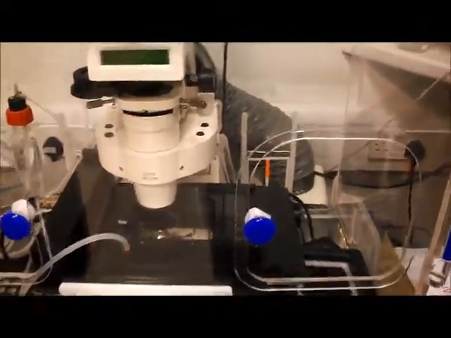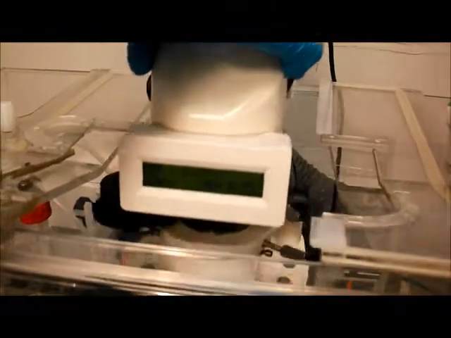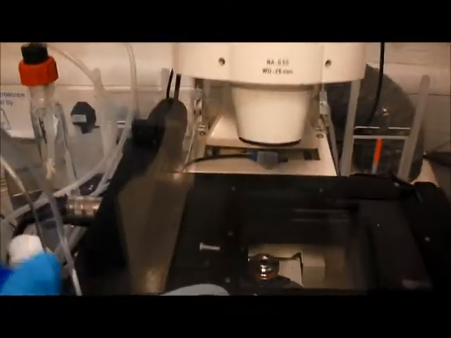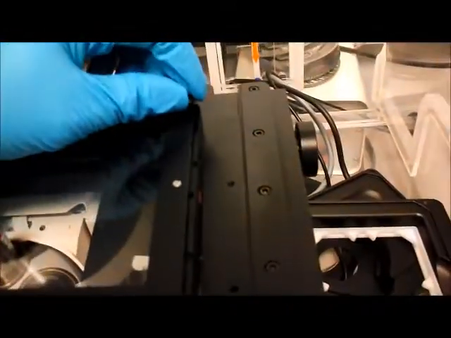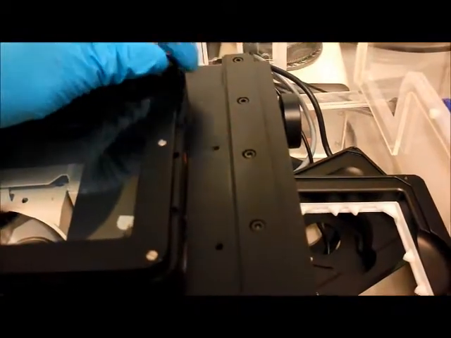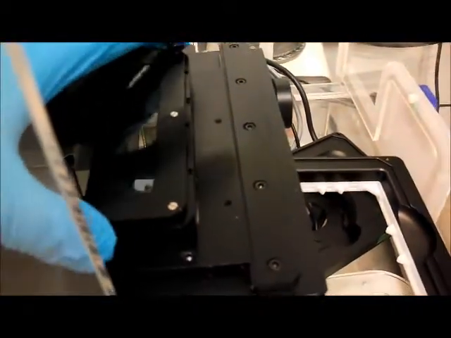So the first thing to do is to put our well plate into the stage. We open up the top of the stage here, push this back, being careful that these don't get caught in the stage. So push that back, open the doors here, unscrew the retaining bolt on this stage. Take the bolt off, take the top off, be careful not to break it because it's glass.